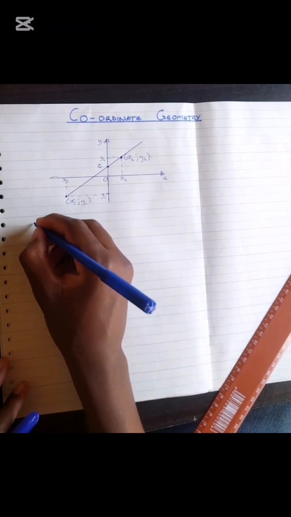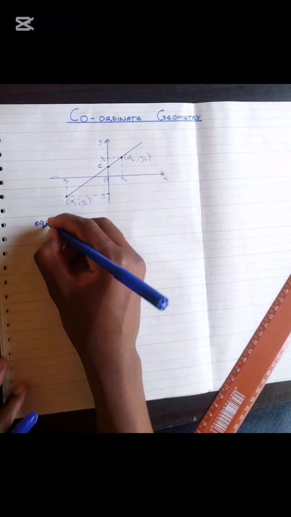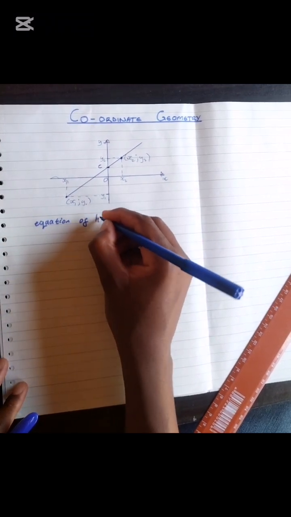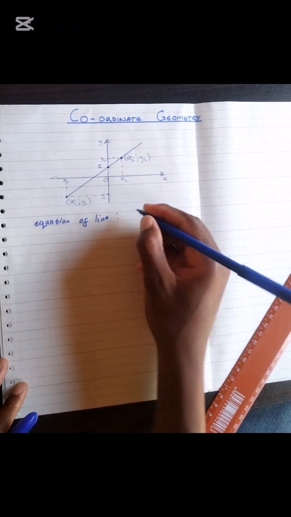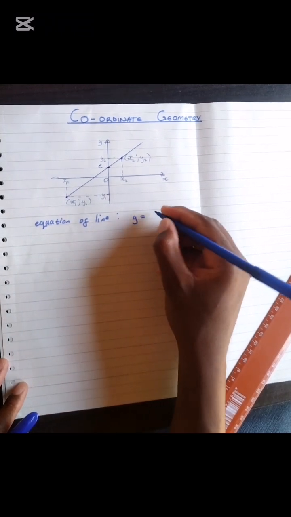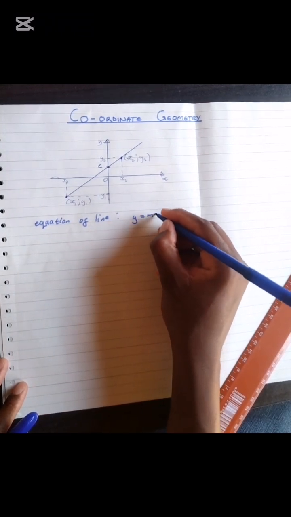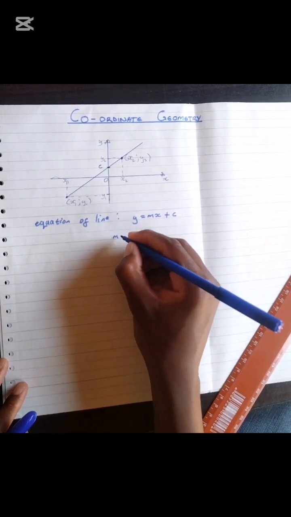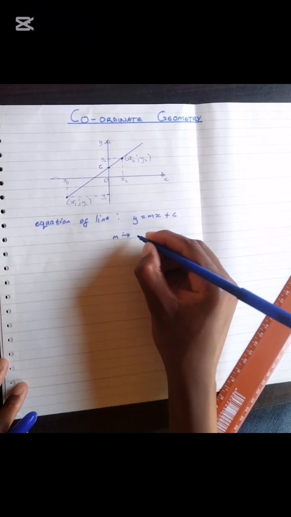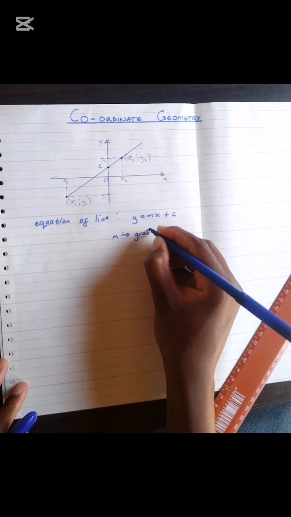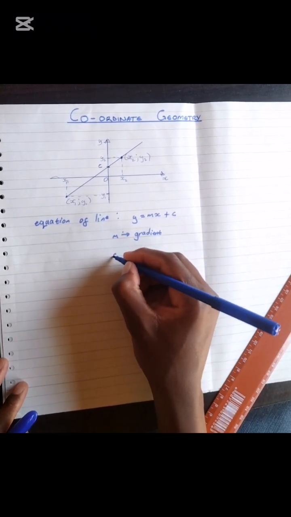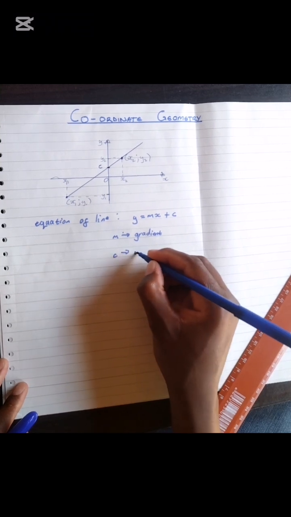The equation of a line is y is equal to mx plus c, where our m is the gradient of the line, and our c is the y-intercept.